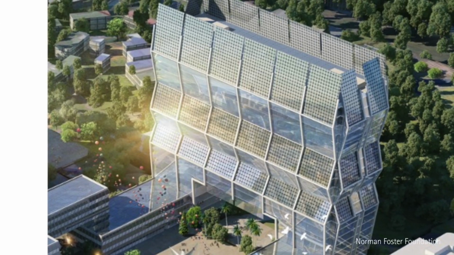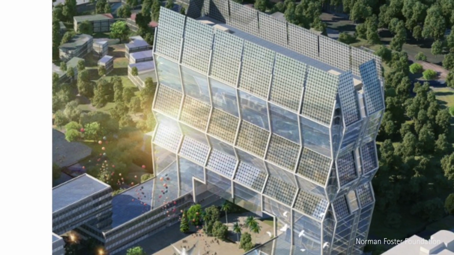So the idea then was to use glass which has photovoltaics embedded in it. And this entire building is then covered with this photovoltaic-embedded glass, so that the building itself produces its own energy. It is positive and in the high-rise built form. And this is the building that we hope will get built.